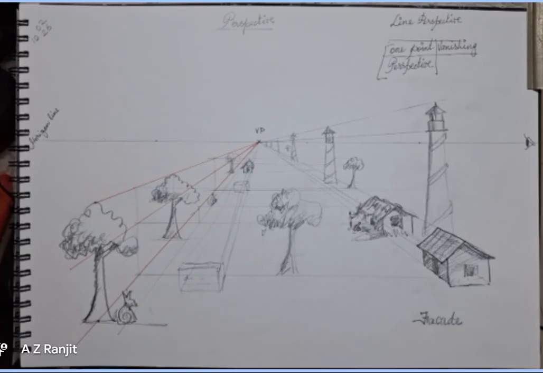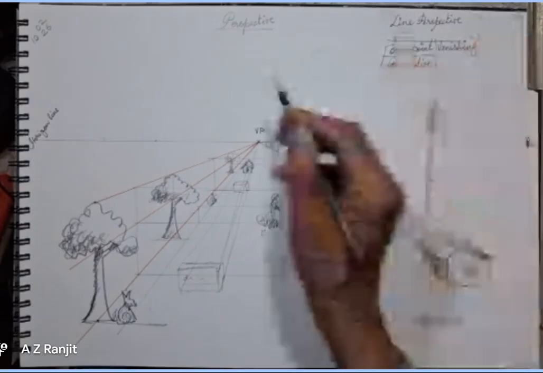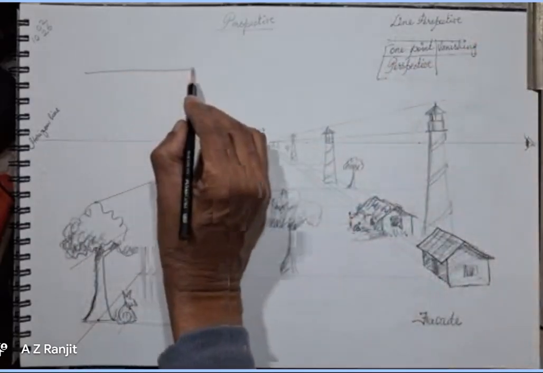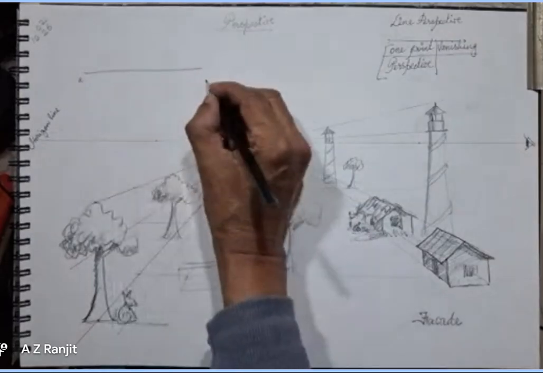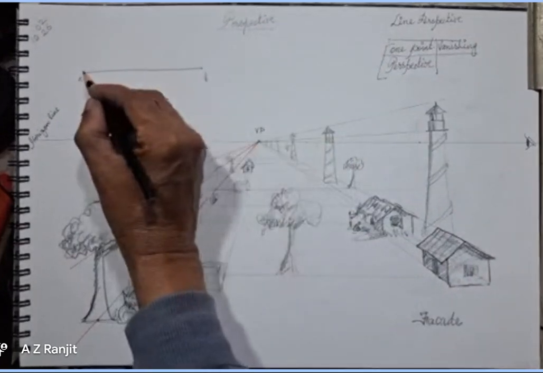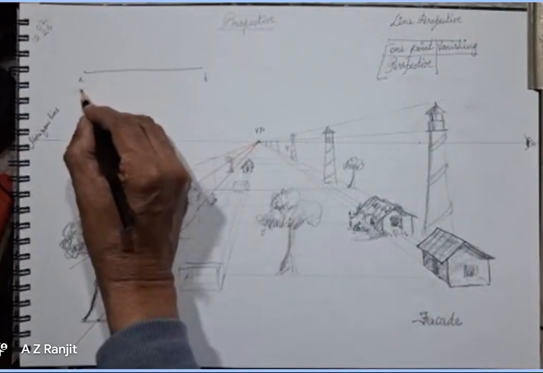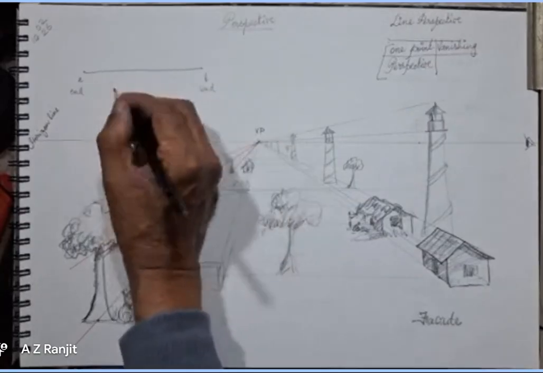Also listen to, see all your, when I spoke about a line, a line, there are 2 ends to it. We call them loose ends. This A and B are the ends, right? We call them loose ends.